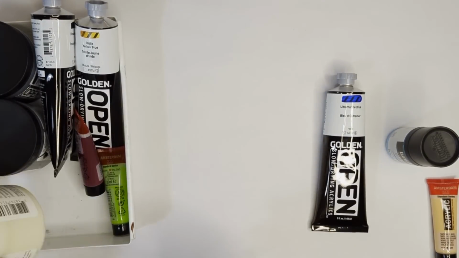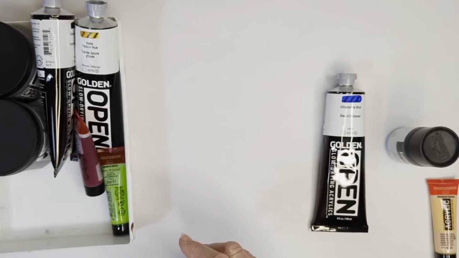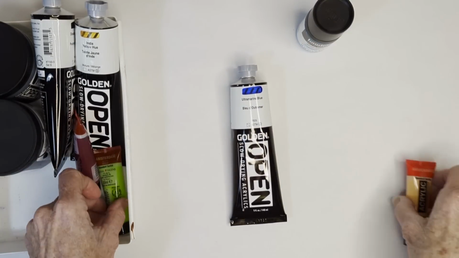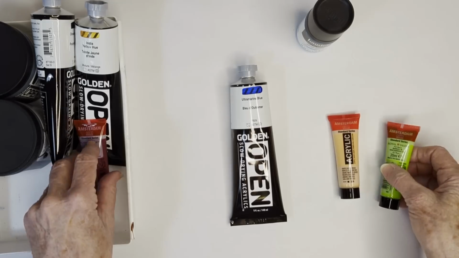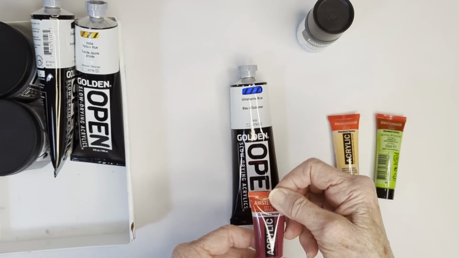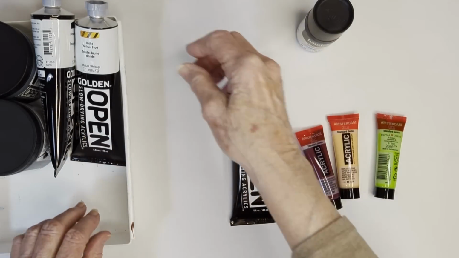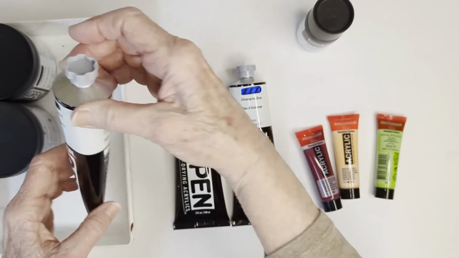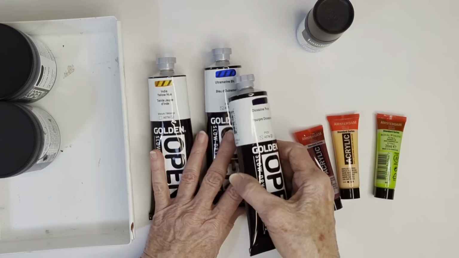Now, the key thing to know about these paints is how to find out, before perhaps you buy them, whether they are opaque or transparent. And there's a marking on each tube of paint which will tell you.